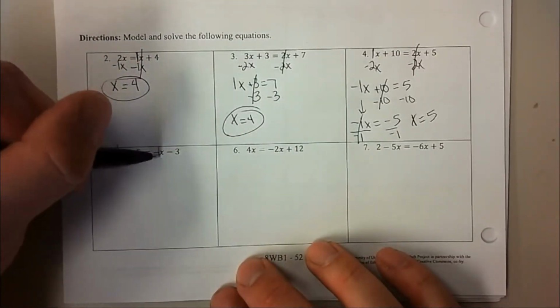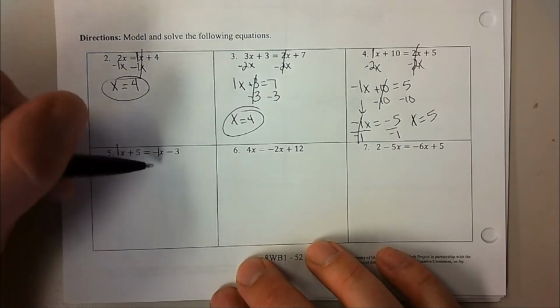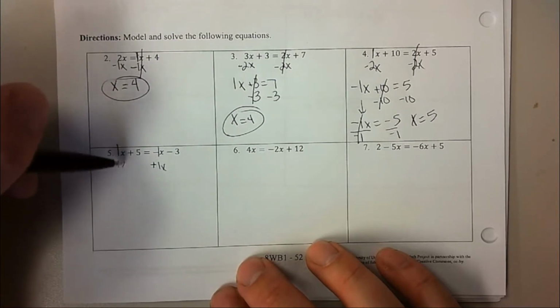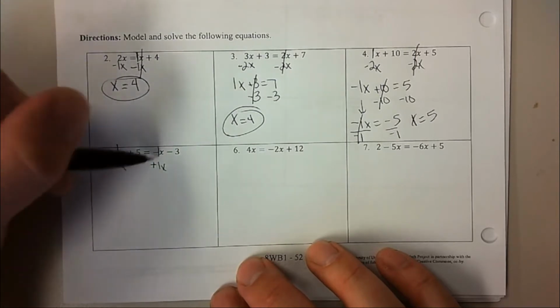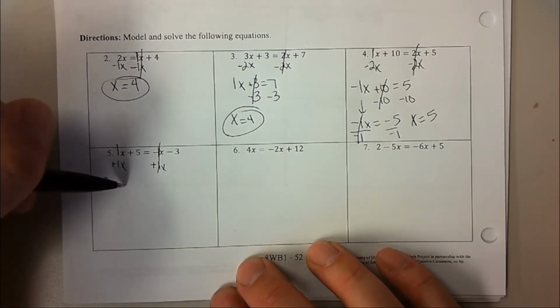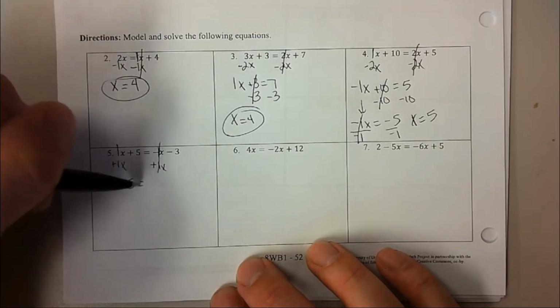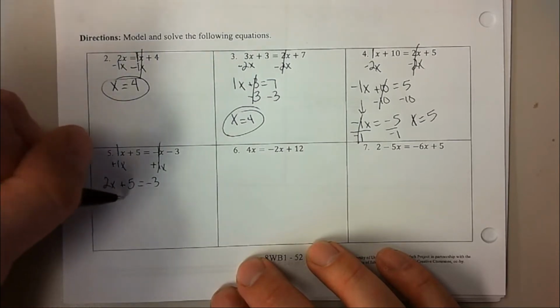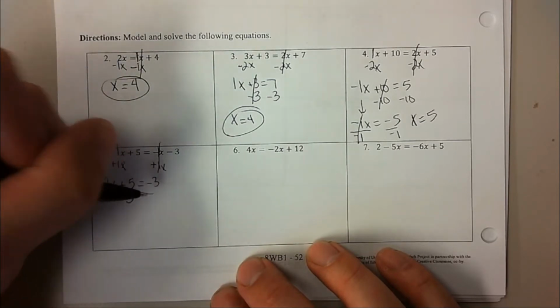So I can put a 1 here, put a 1 there. I see I have this negative 1x, so I'm going to do the opposite, which is plus 1x. I'm going to come over here and do plus 1x. So these end up canceling out. 1x plus 1x will give me 2x. Then I bring down the plus 5, and I bring down the equals negative 3. Okay, then I'm going to subtract 5 to both sides.